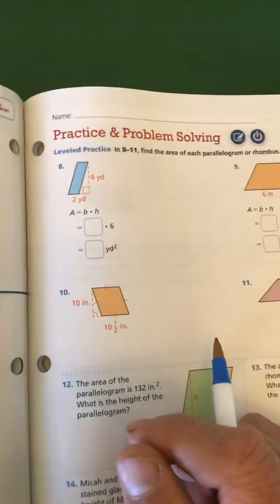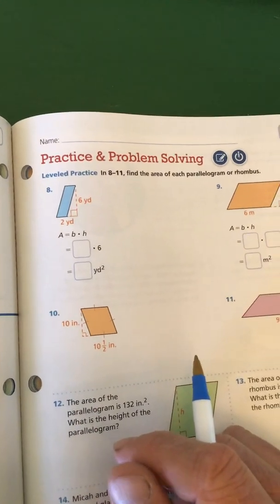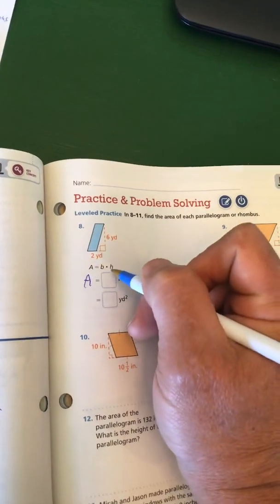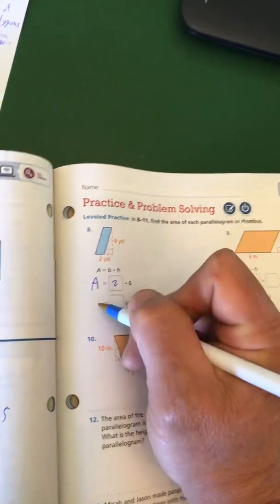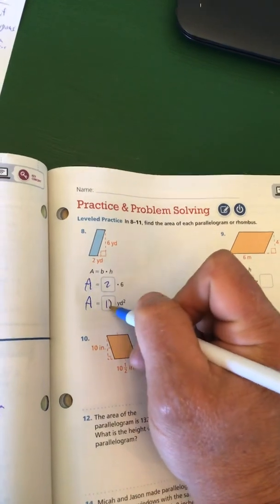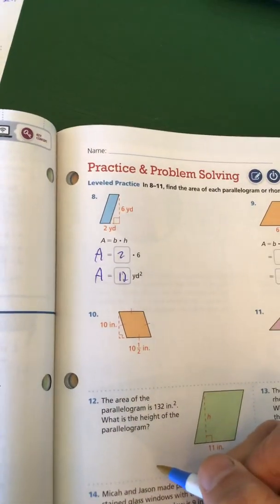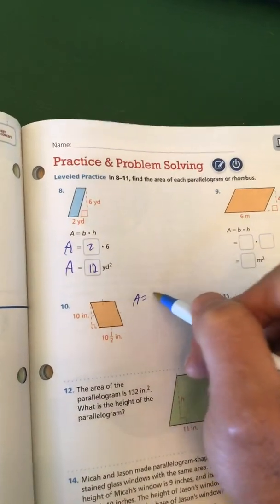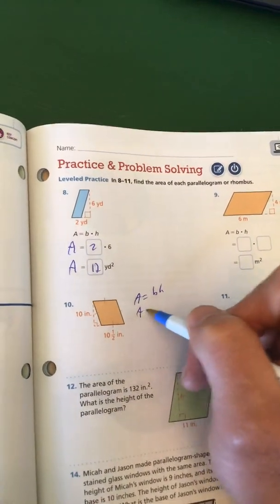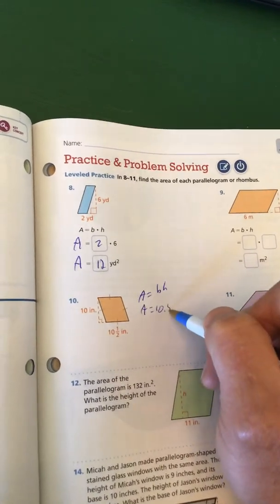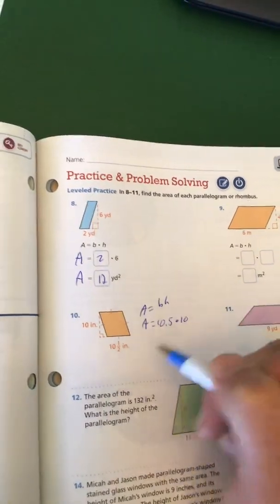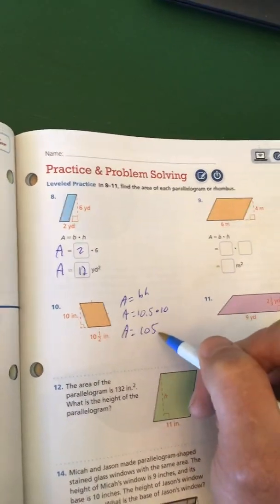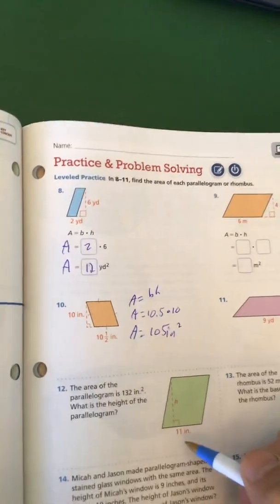Number 8. You can hit pause. I'd like you to try it if you're not. Oh, here it is. So area is base times height. So area is 2 times 6. So the area is 12 yards squared. Right? Here's number 10. Area equals base times height. Area equals 10.5 times 10. When you multiply by 10, it just moves it over, so that's going to be 105 inches squared.